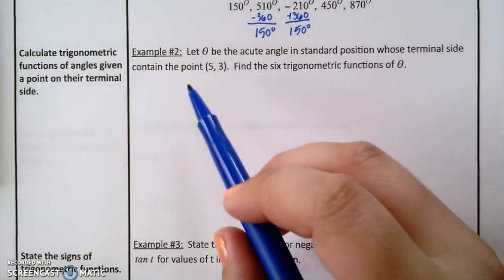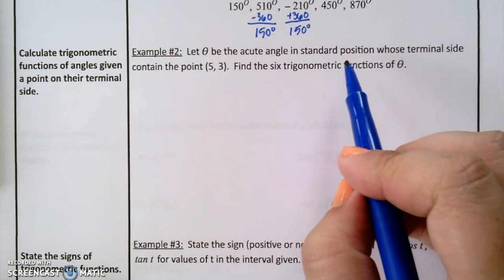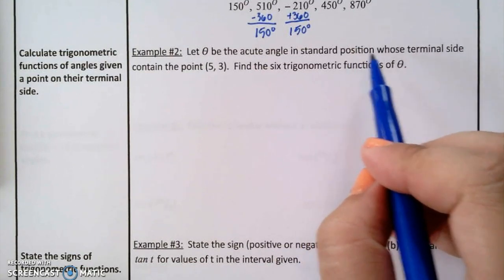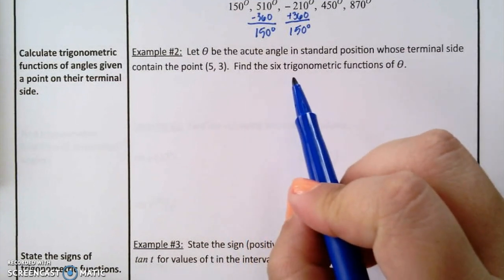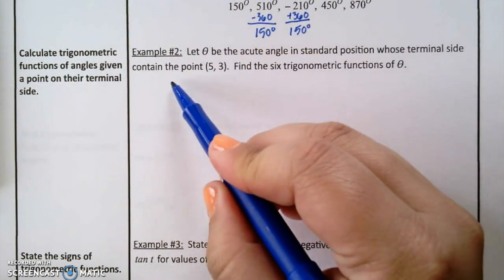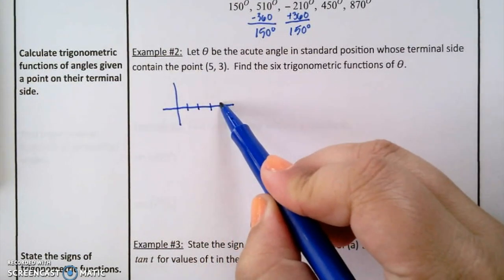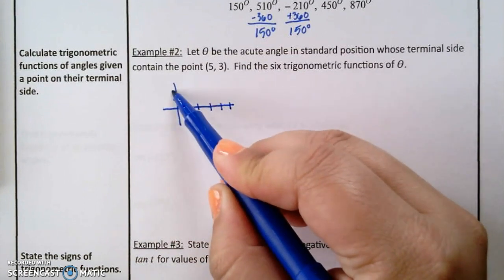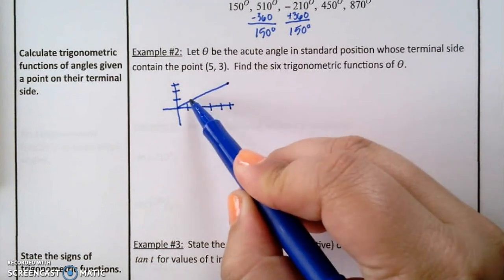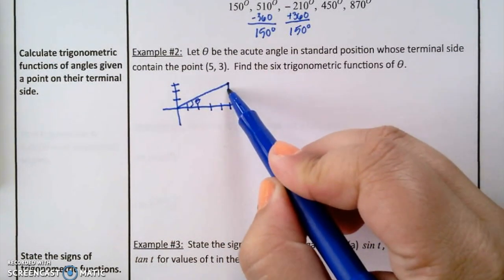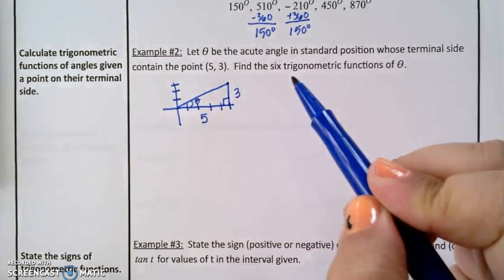Looking at example 2, we want theta to be an acute angle in standard position, meaning that its initial side is the positive x-axis and the terminal side contains the point (5, 3). Find the 6 trigonometric functions of theta. So let's start by drawing our triangle. 1, 2, 3, 4, 5, 1, 2, 3. So we know that this is our angle theta, and this is our right triangle with legs 5 and 3.